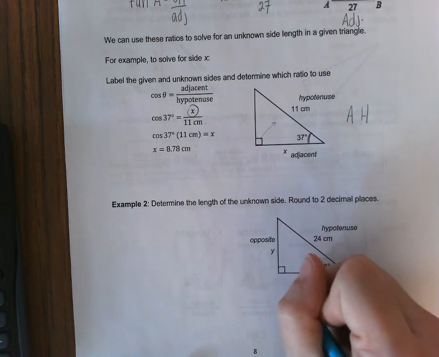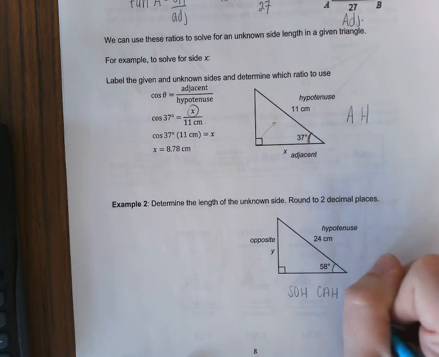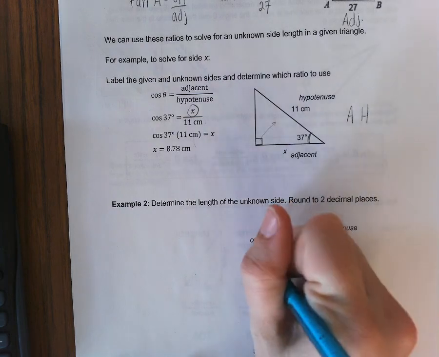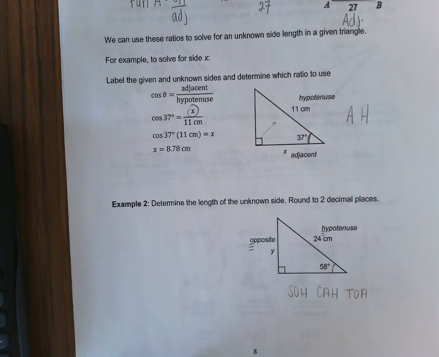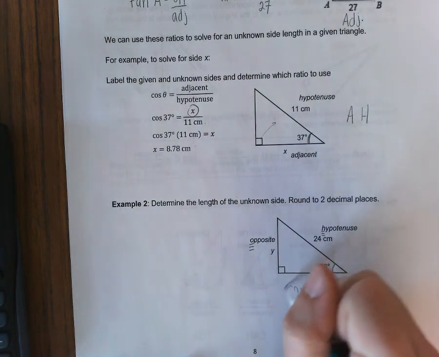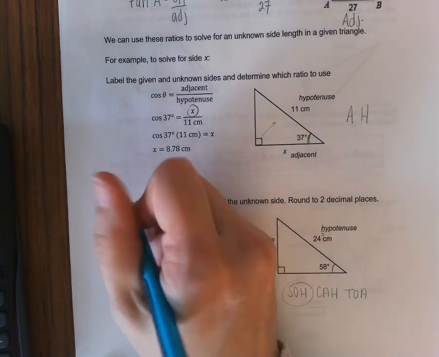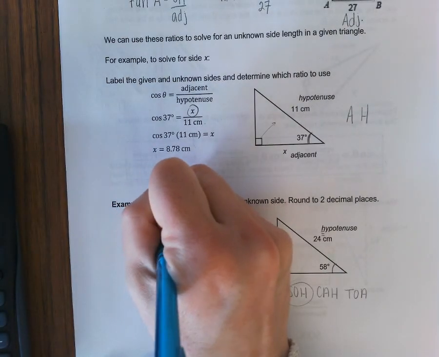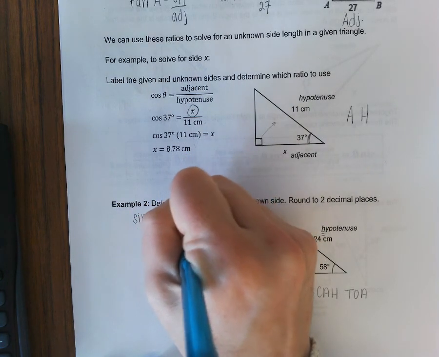Remember, the next thing I have to do is determine which ratio to use. So I'm just going to write SOHCAHTOA there. I've got the opposite and the hypotenuse, O and H, which means I'm going to use the sine ratio. The sine ratio is sine of the angle is equal to the opposite over the hypotenuse.